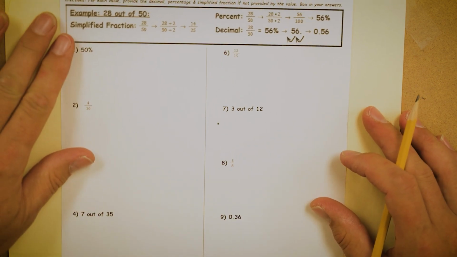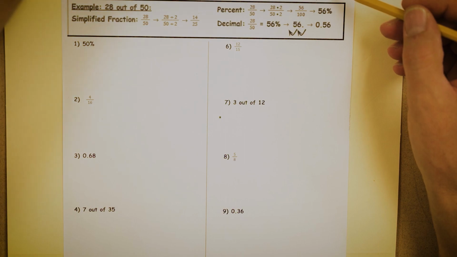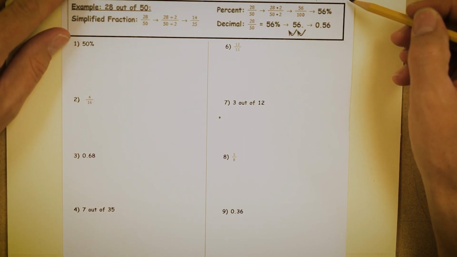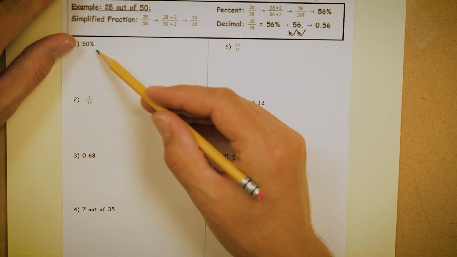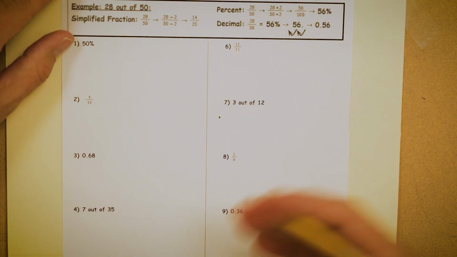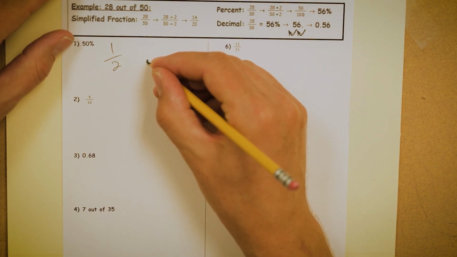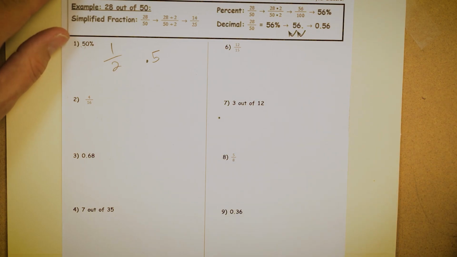Next up, we have this worksheet students were working through. For each value, provide the decimal, percentage, and simplified fraction if it's not provided by the value, and then we're going to go ahead and box in our answers. First one's going to be a benchmark here. This one just needs to be memorized. If we have 50%, 50% is half of it. I have half of it. And then move the decimal point over 2 spots to go to 0.5 as a decimal.